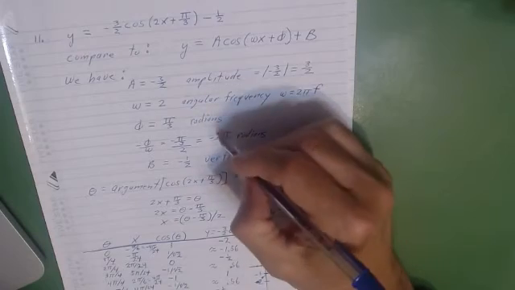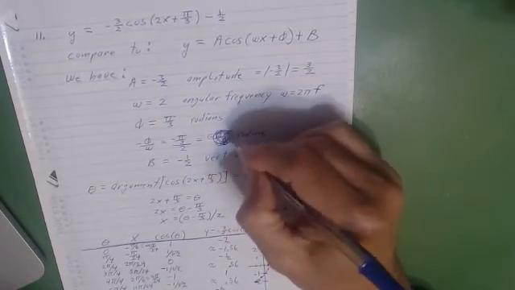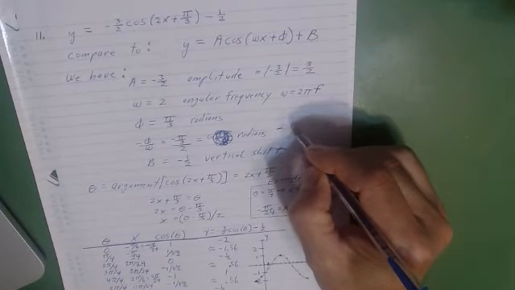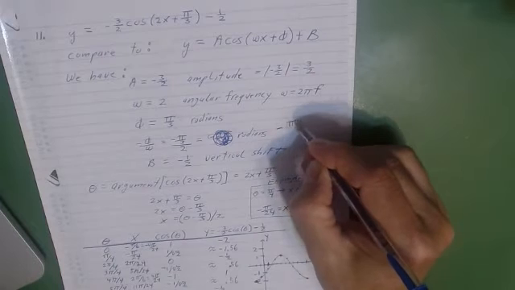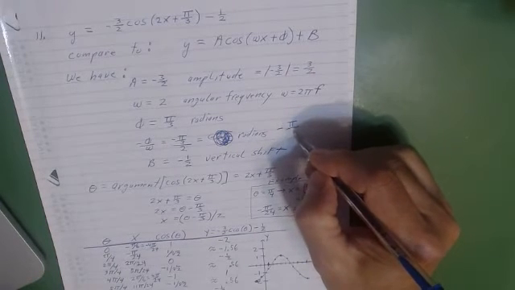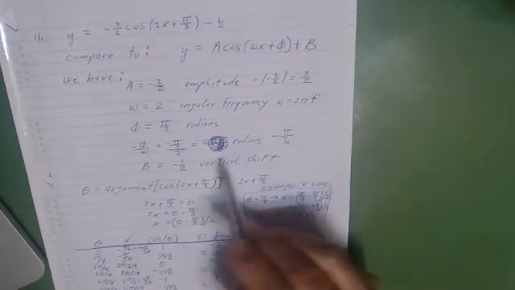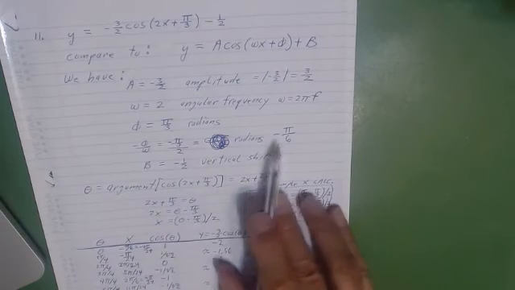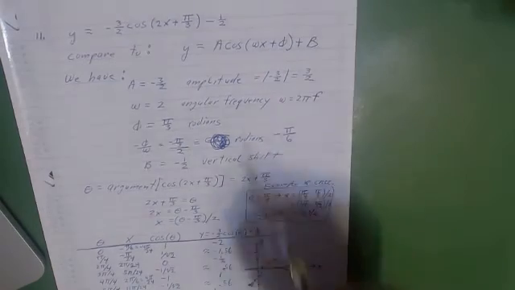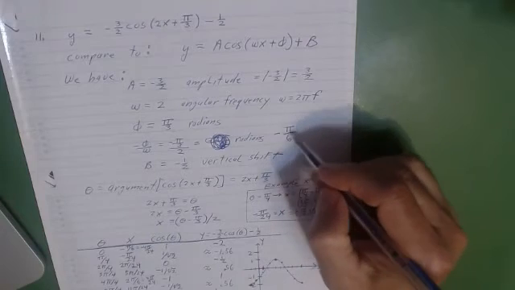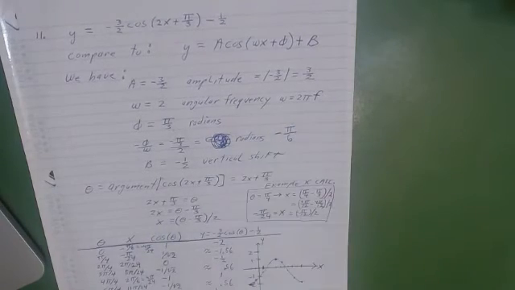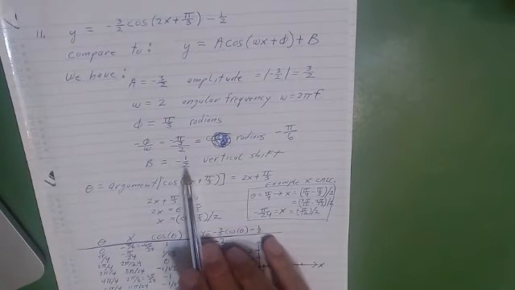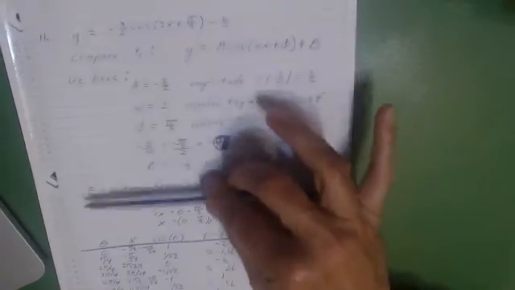wait a minute, no. It's negative pi over 6. There. I'm sorry, I messed that up. Negative pi over 3 divided by 2 is negative pi over 6. That's our phase shift, and that's in radians, okay? Oh, no, wait, I looked at that wrong. Okay, the vertical shift is negative 1/2. So that's going to move our graph this way.